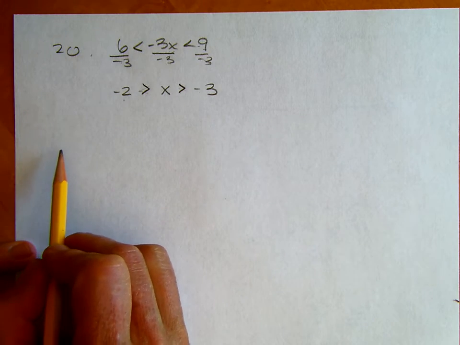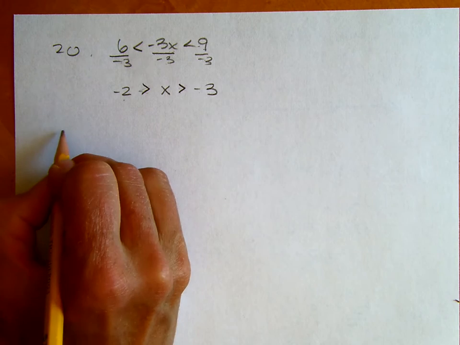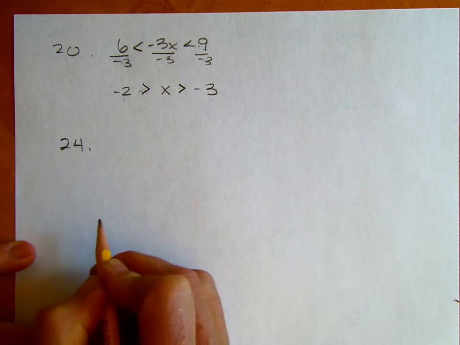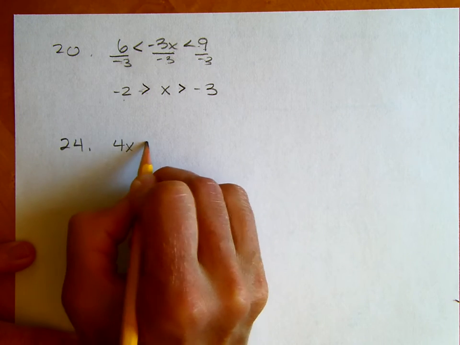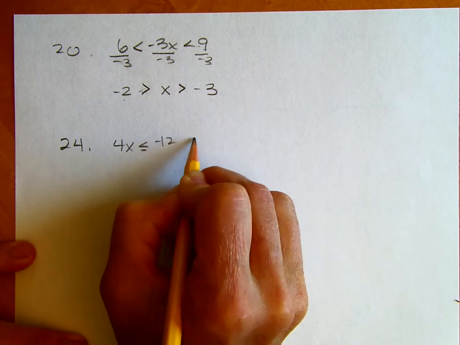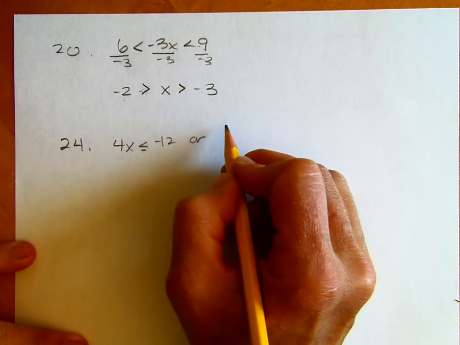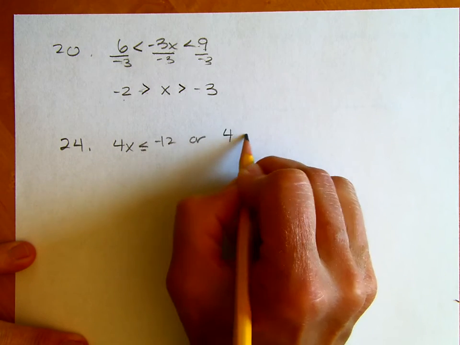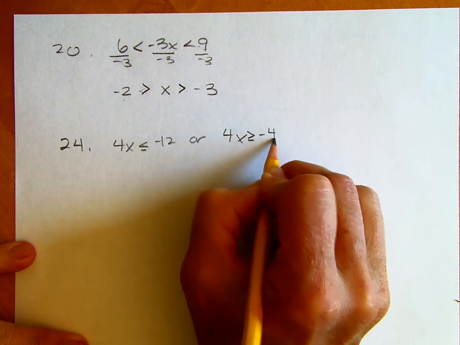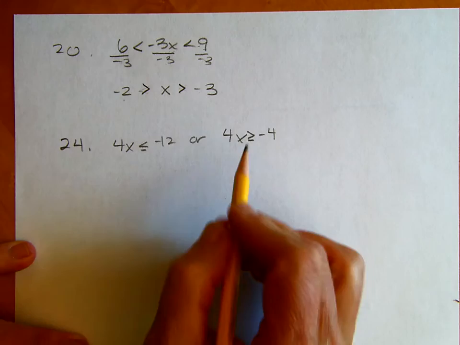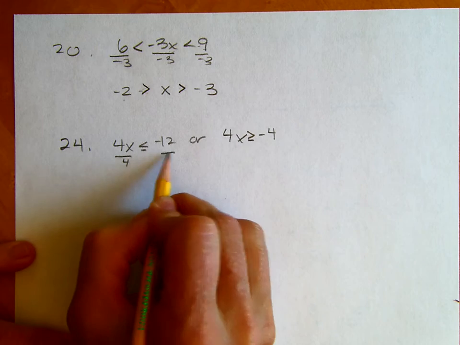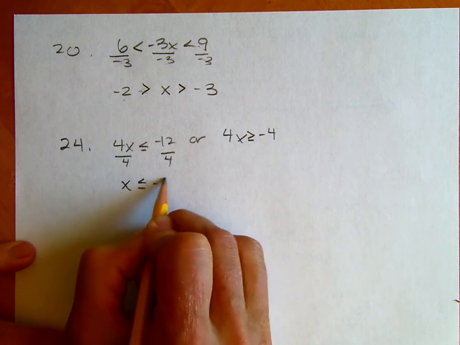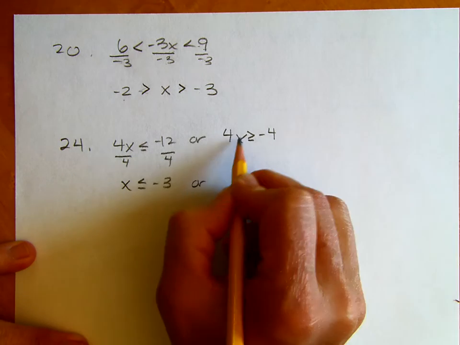Then if we do an or, 4x is less than or equal to -12, or 4x is greater than or equal to -4. If I divide by 4, I get x is less than or equal to -3.